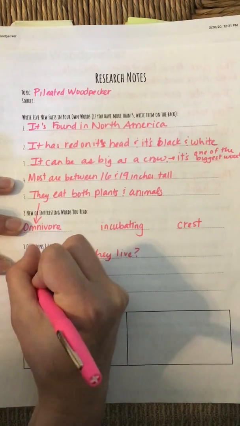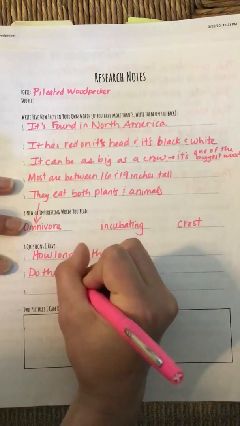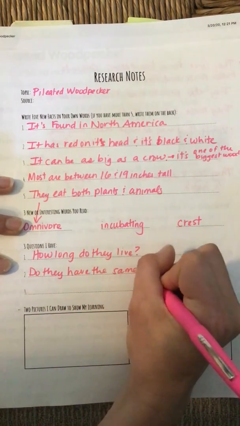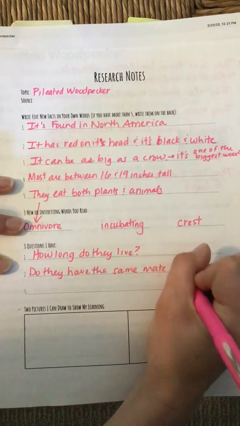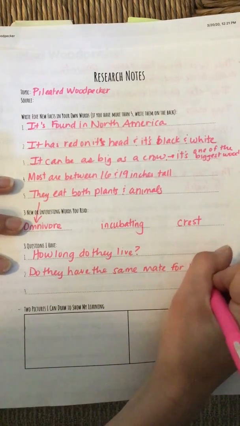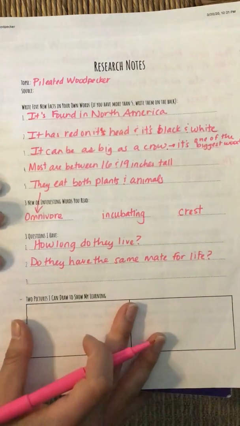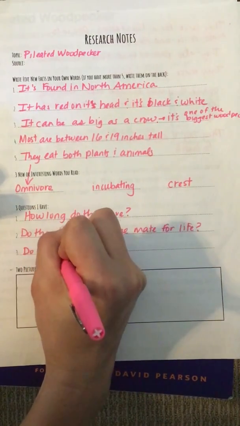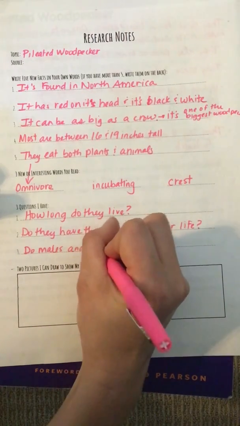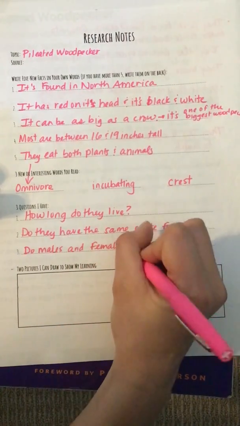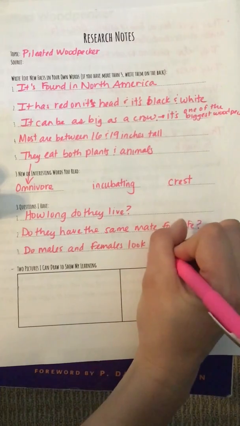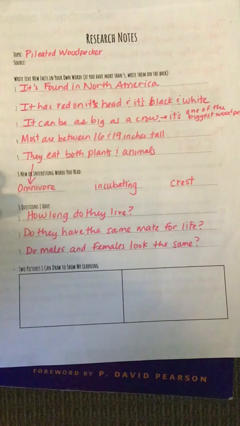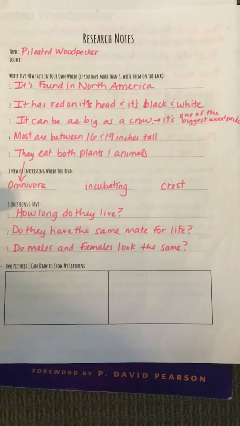I also want to know, do they have the same mate for life? And my other question is, do male and females look the same? This helps guide my research for the next resource.